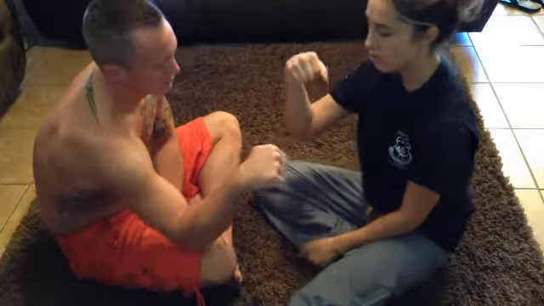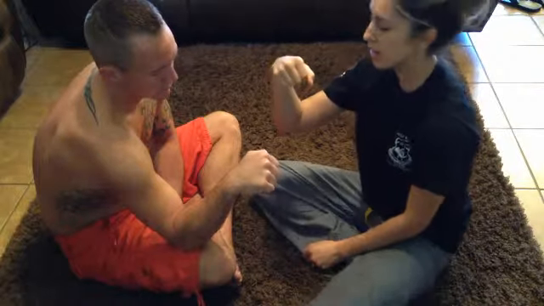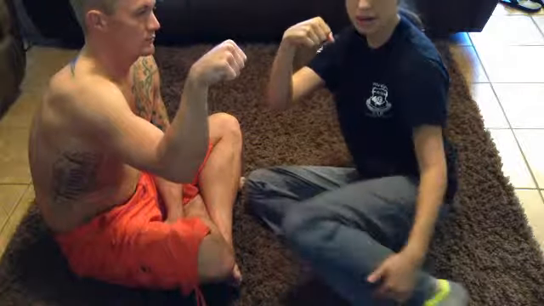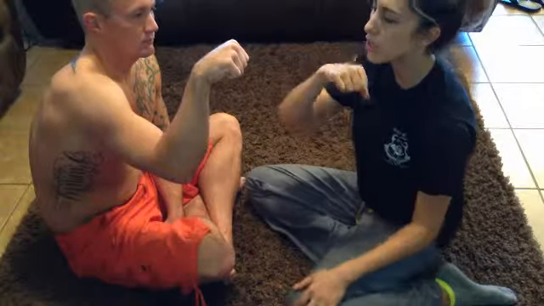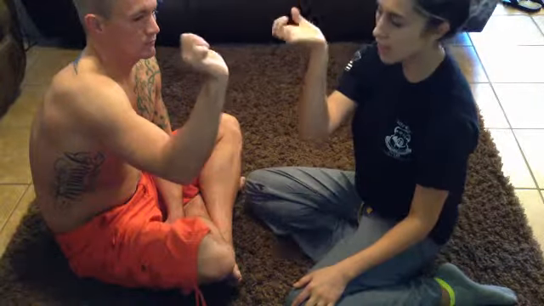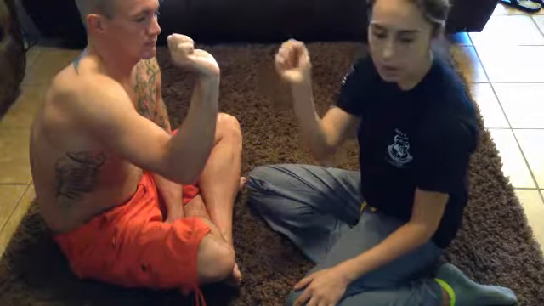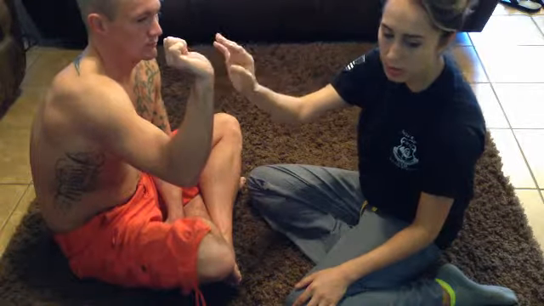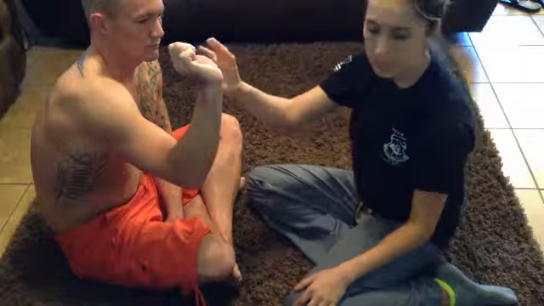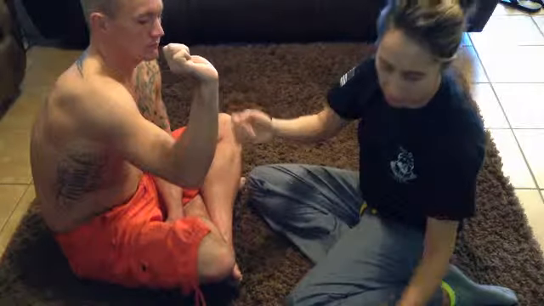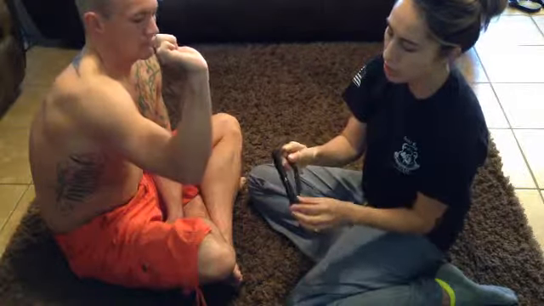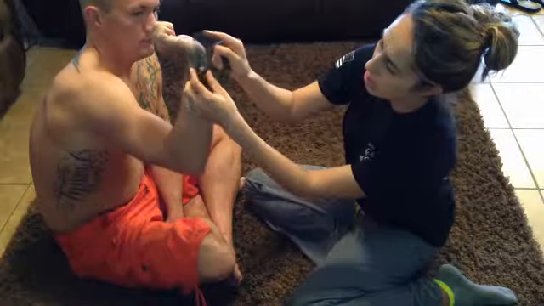That should be able to flex at a 90-degree angle, so it's about at a 90-degree angle there. And then we're going to ask him to hyperextend the wrist. We should be able to hyperextend by 20 degrees. So if we put our goniometer there, we should see that it's at about 20 degrees.